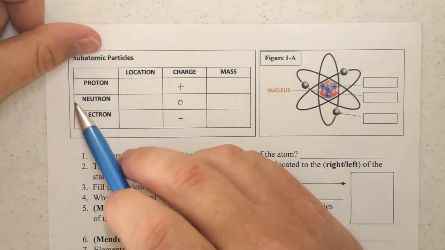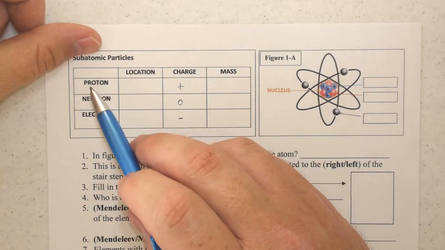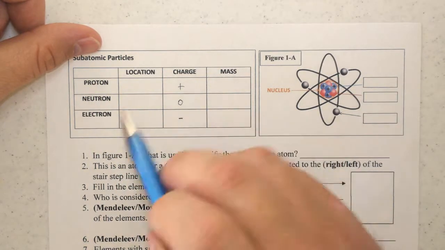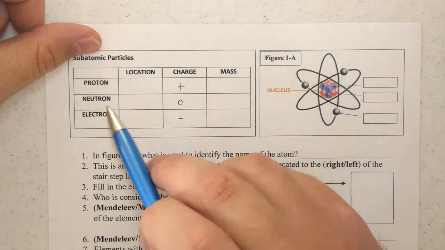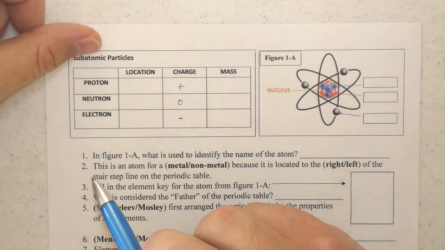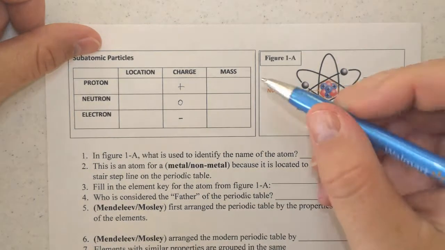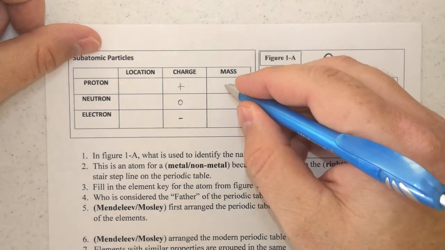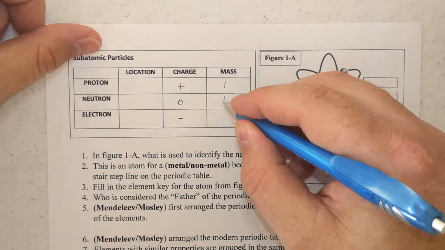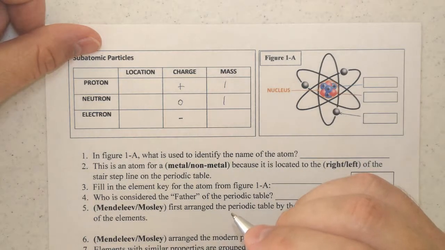A lot of people think, I know you might have learned P positive for protons, but then you think neutrons negative. Remember, neutrons are neutral, so they have no charge. It's the electrons that are negative. Mass, we call this 1 AMU for protons, 1 mass AMU for neutrons.